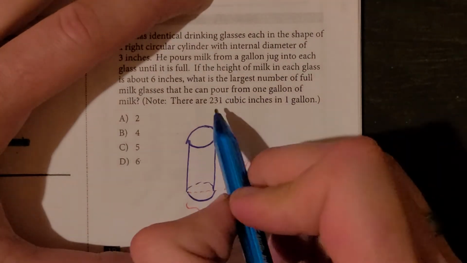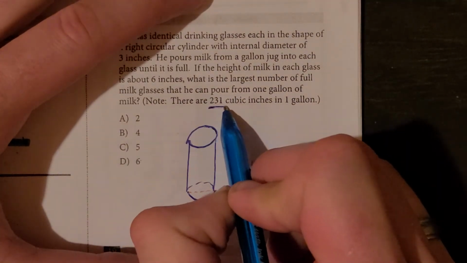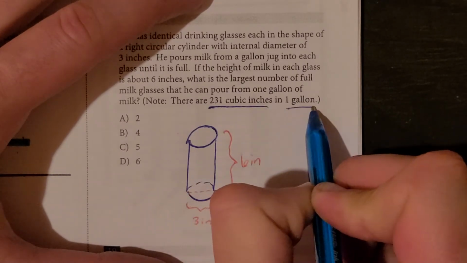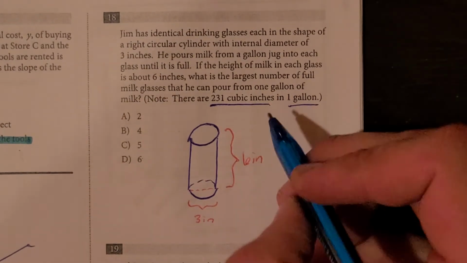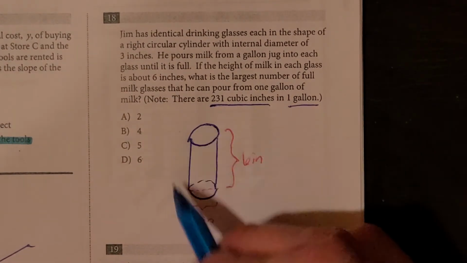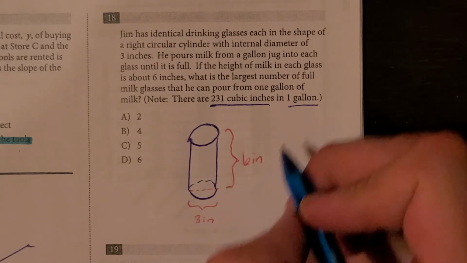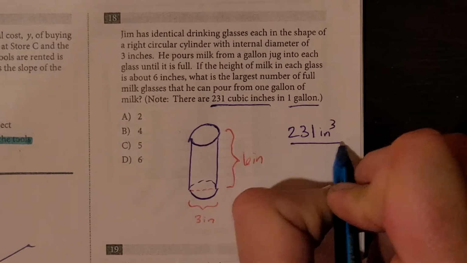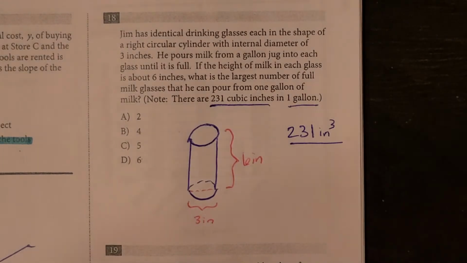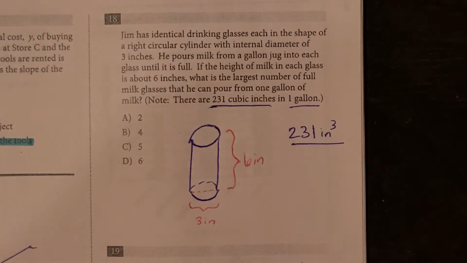And then it says that there are 231 cubic inches in 1 gallon. I don't know why I'm using he. She says. This problem says. Okay, so you're trying to figure out what's the volume of this, basically. So I've got 231 cubic inches inside a gallon of milk, and I'm pouring that into this, okay?